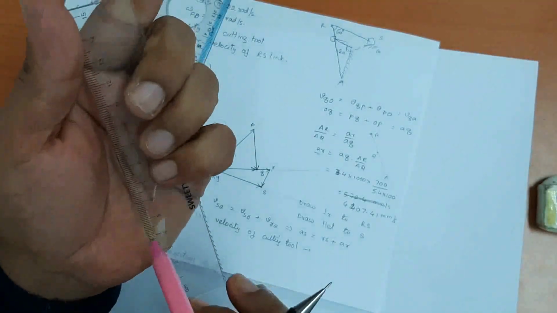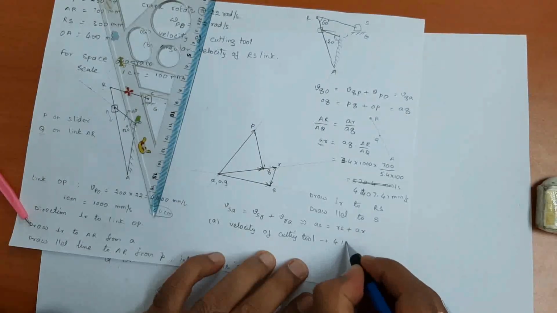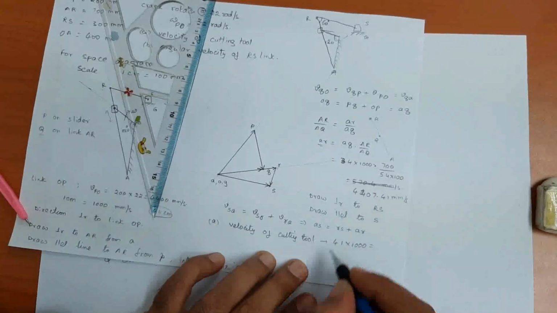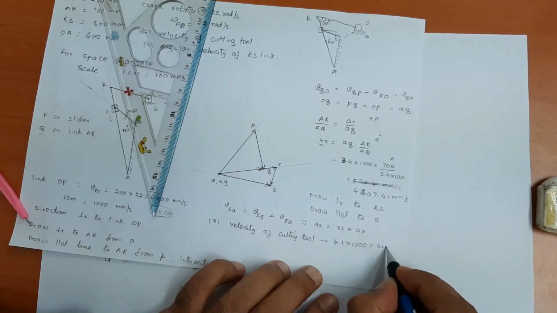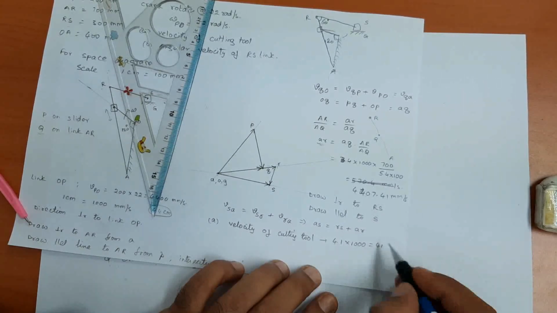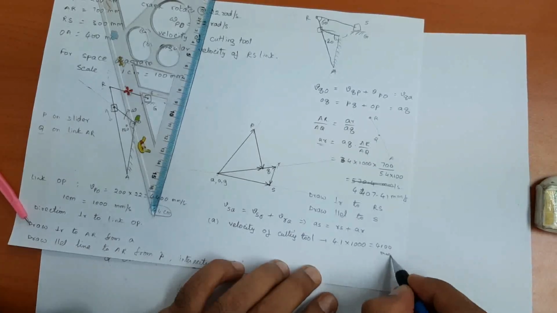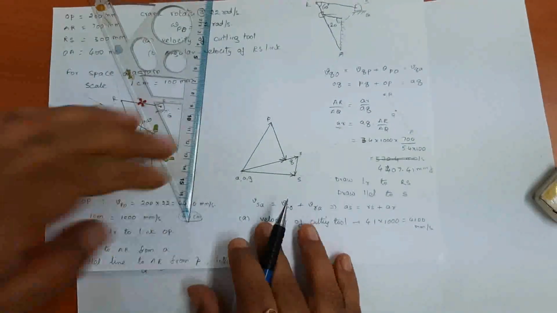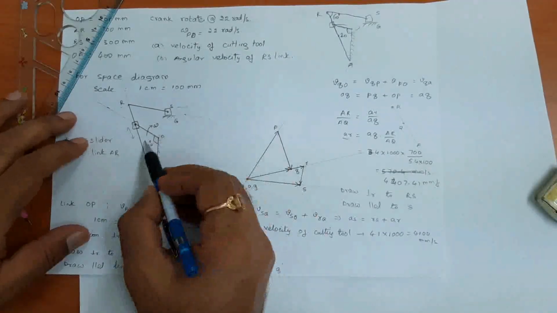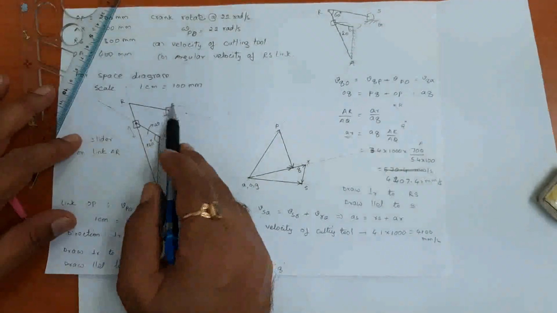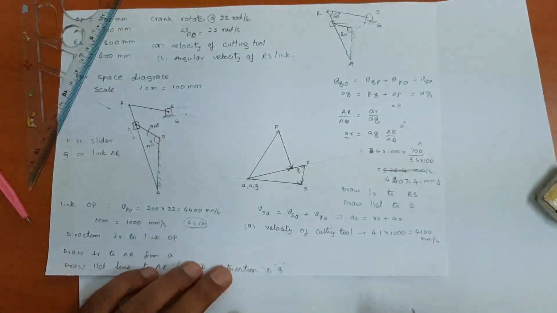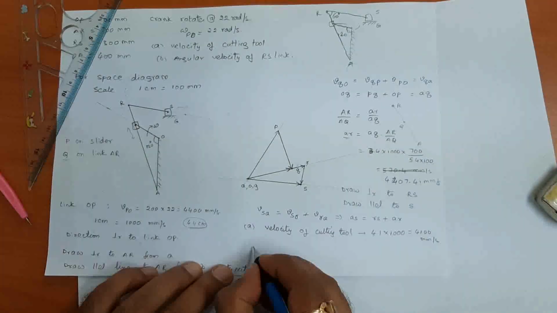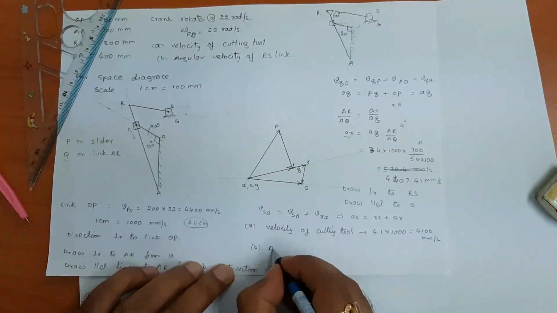Yeah, I am getting 4.1. So this is 4.1 into 1000, our scale, so 4100 mm per second. That means when the crank OP is rotating with 22 radian per second, this cutting tool will move with 4100 mm per second.